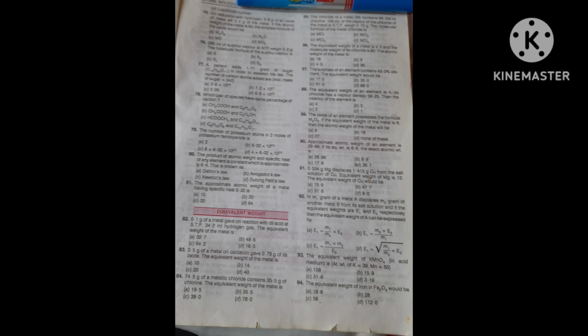Again, one more time I am reading the question. 0.534 gram magnesium displaces 1.415 gram of copper from the salt solution of copper. Equivalent weight of magnesium is 12. Then the equivalent weight of copper would be: first option 15.9, second option 47.7, third option 31.8, fourth option 8. So it is actually question number 91.